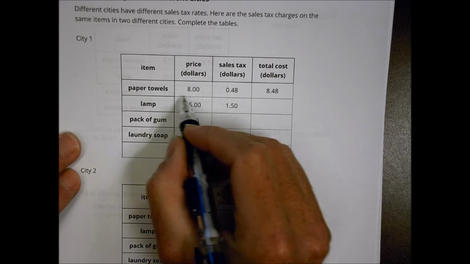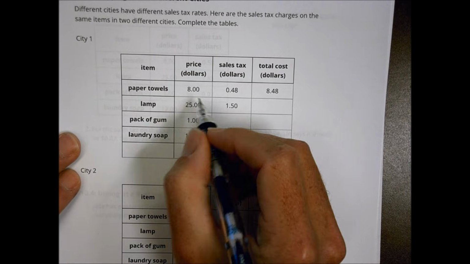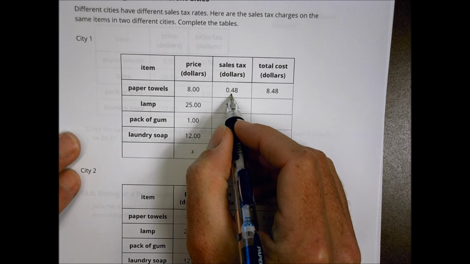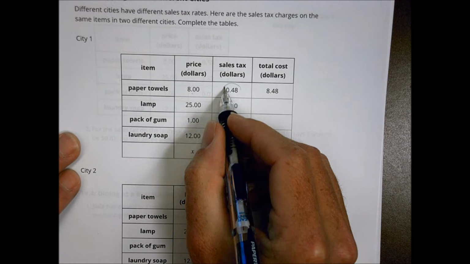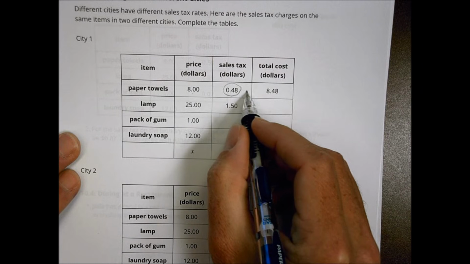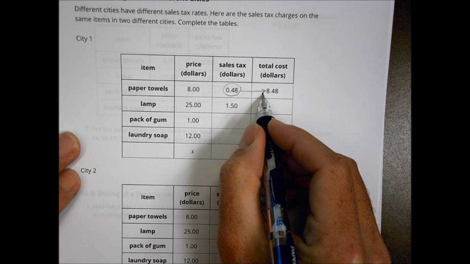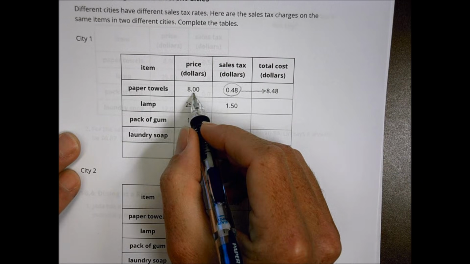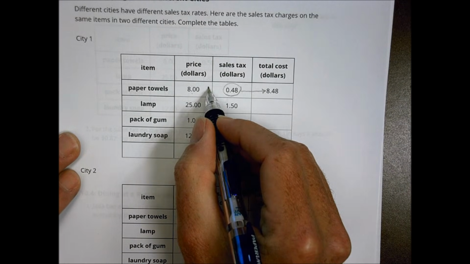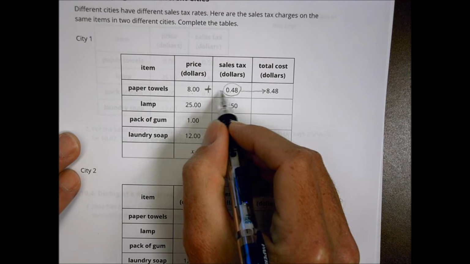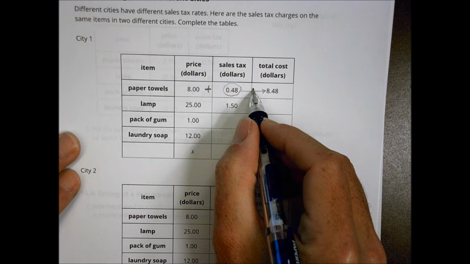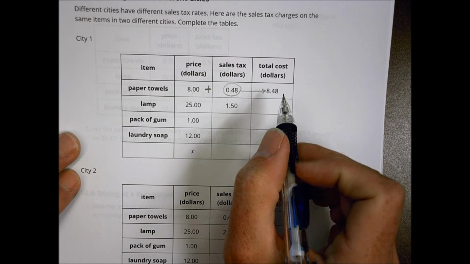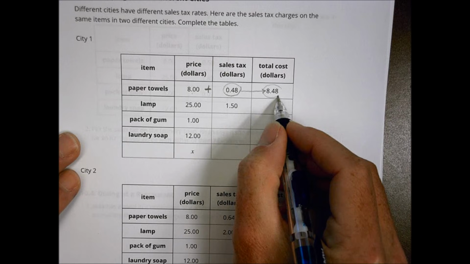They give you, first of all, in this row, that you buy paper towels for $8, and it has sales tax of 0.48, or 48 cents. And so the total cost becomes $8.48. In essence, what we're looking at here is we take our original price, $8, and we add the sales tax to that in order to come up with a total cost of $8.48. Okay, that's my total cost right there.